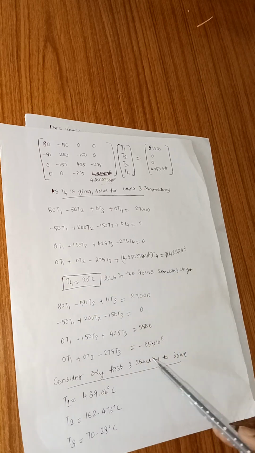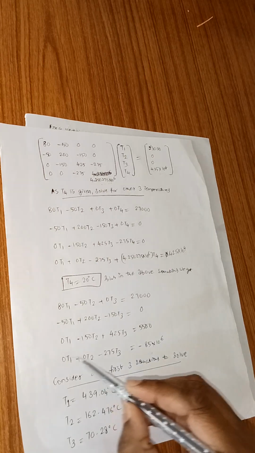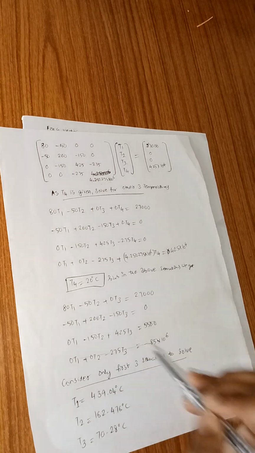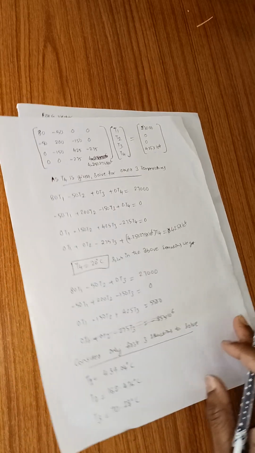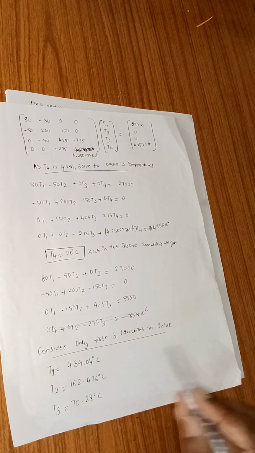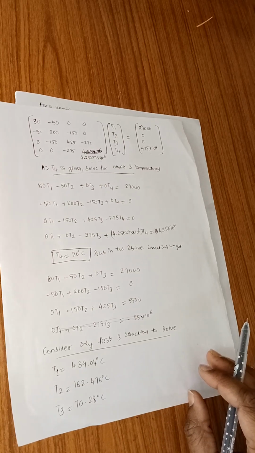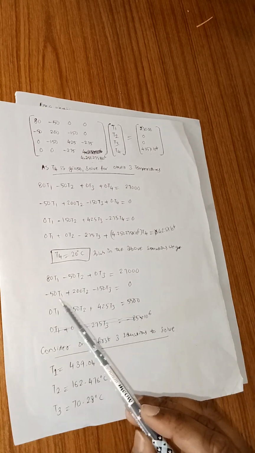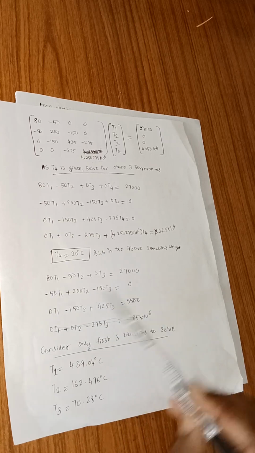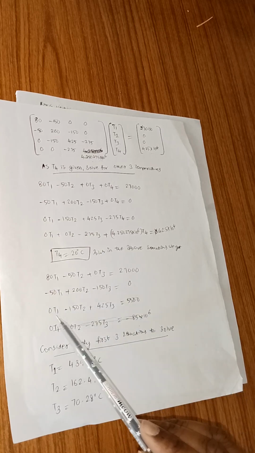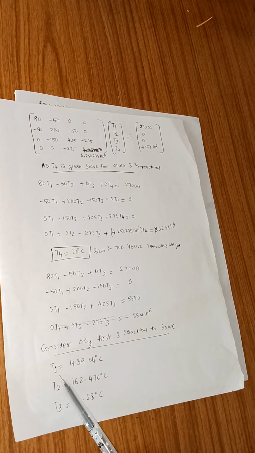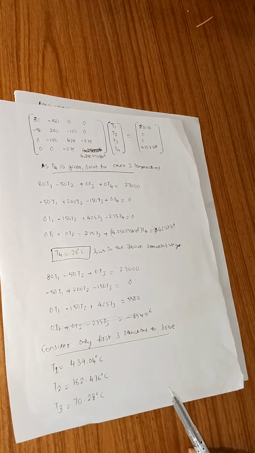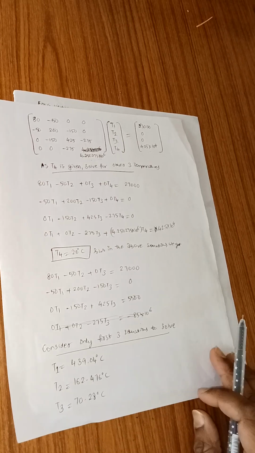Similarly, you can do for the fourth equation as well, but you're not going to consider this fourth equation. Let's not worry because we need only three unknowns, so we can directly eliminate this. You don't have to consider the fourth equation at all. So you can just take your calculators, give the equation mode, number of unknowns, give it as 3. You can take this as A1, B1, C1, D1, A2, B2, C2, D2, A3, B3, C3 and D3. Upon solving, you're going to get the values of T1 as 439.04 degrees Celsius, T2 as 162.476 degrees Celsius, T3 as 70.28 degrees Celsius.